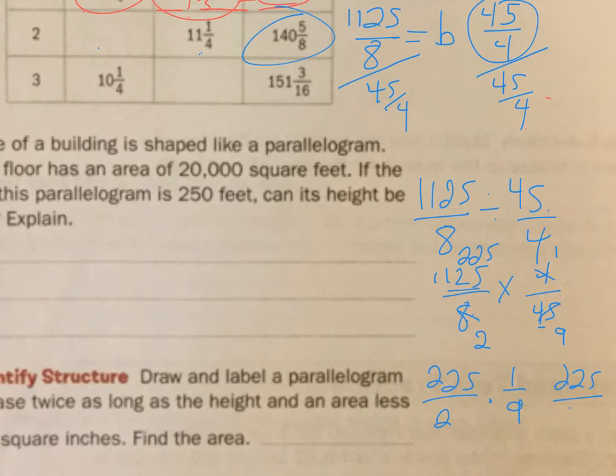Now I do those. 225 over 18. And then when I do it on this side, I know that this will cancel. It'll equal 1. So I just have b. So my base is equal to 225 over 18. But let's put that into a mixed fraction. How many 18s go into 225? Okay, I know 10 at least, because that'd be 180. So I'm going to just guess 12. 18 times 12 equals 216. That will work. So I put my 12 here.